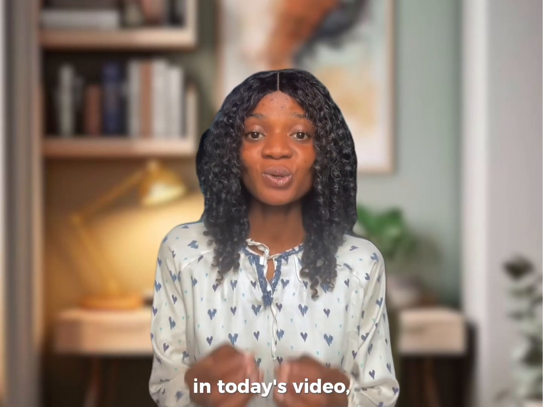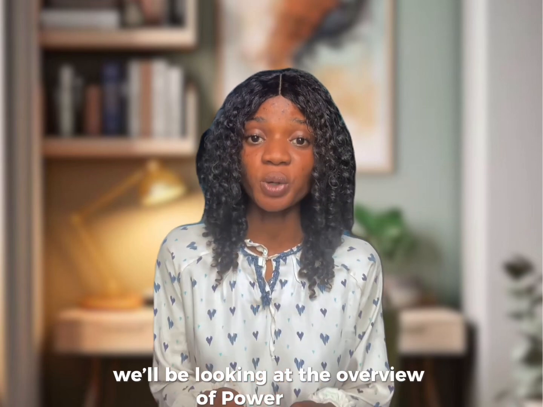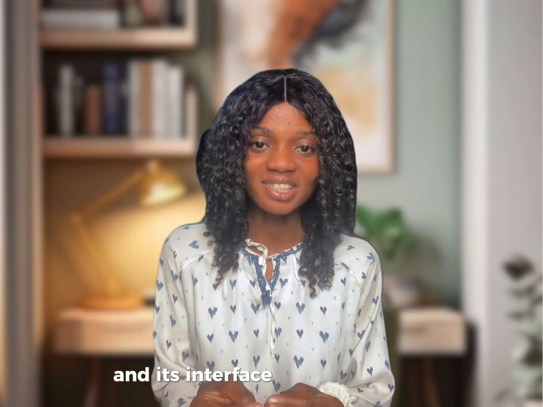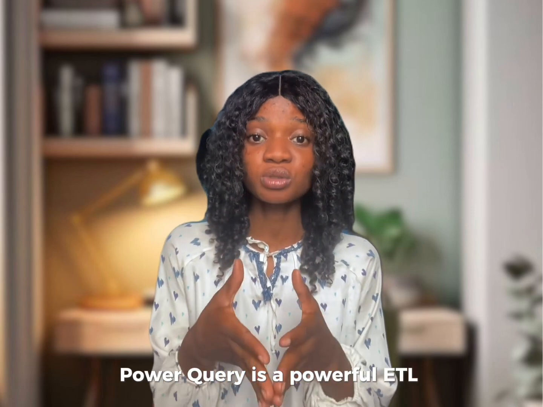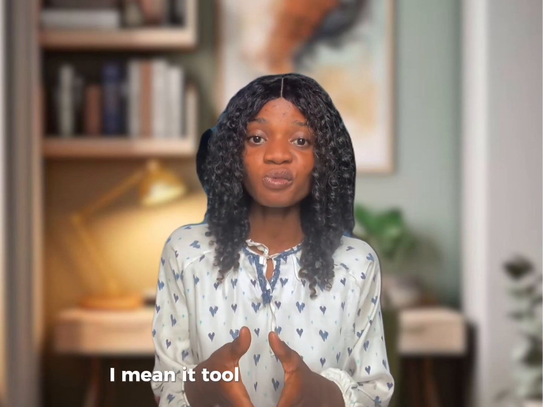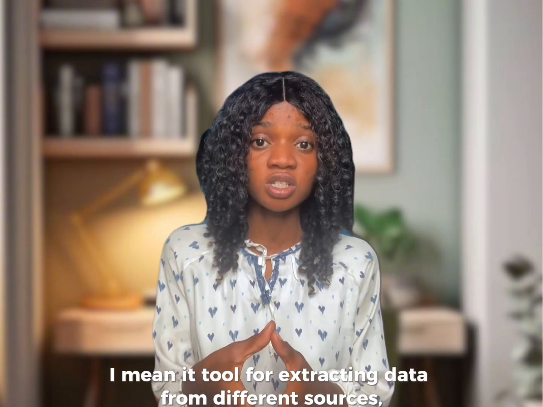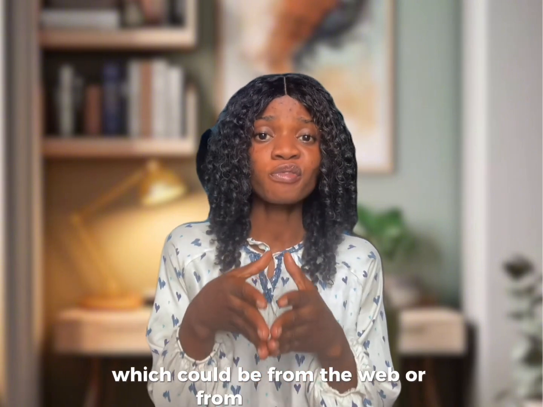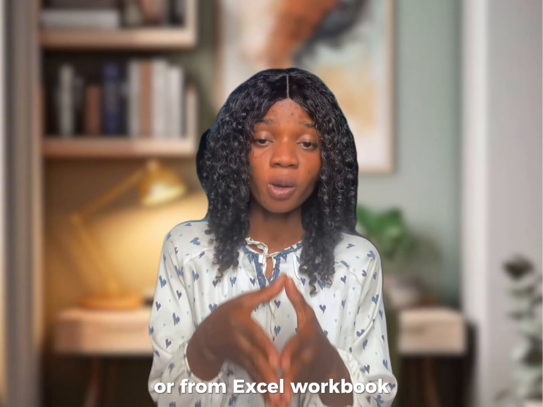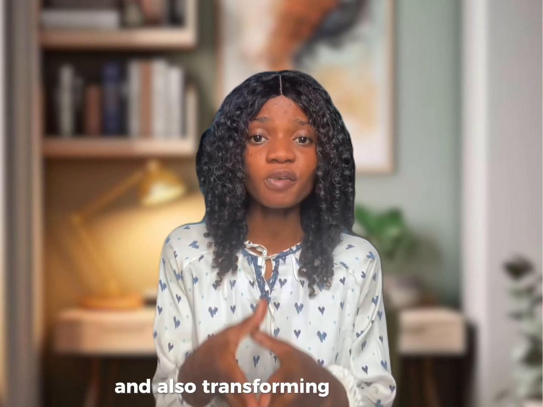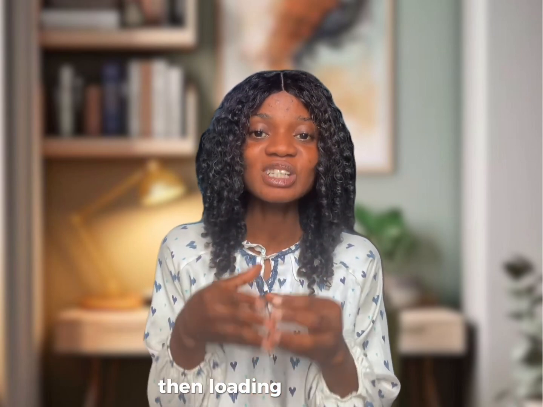In today's video, we'll be looking at the overview of Power Query and its interface. What is Power Query? Power Query is a powerful ETL tool. By ETL, I mean a tool for extracting data from different sources, which could be from the web, or from databases, or from an Excel workbook. And also transforming your data, then loading your data.